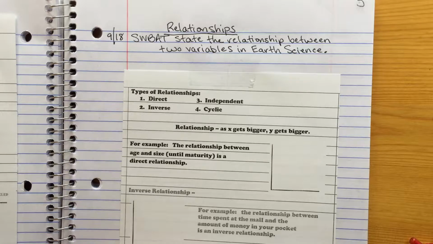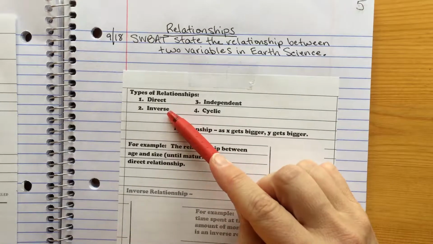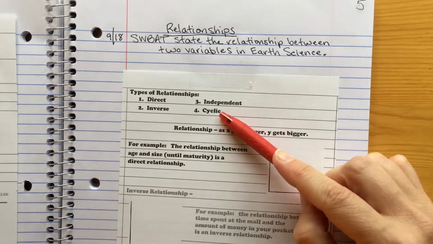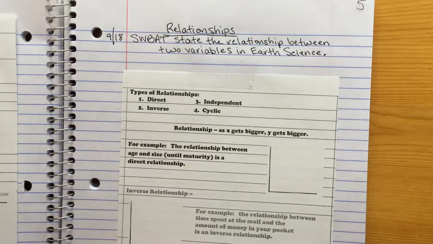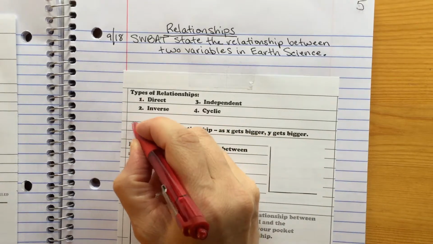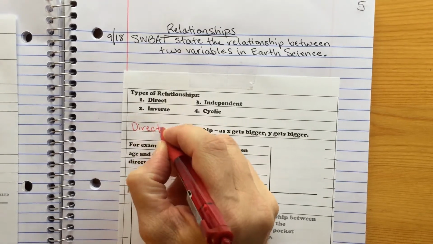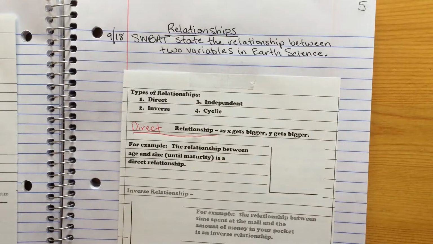There are 4 different types of relationships: direct, inverse, independent, and cyclic. These are the 4 different relationships that you will hear us talking about in earth science this year. The first one that you should know about is a direct relationship, which is what we'll write right here. A direct relationship is a relationship where when x gets bigger, y gets bigger.